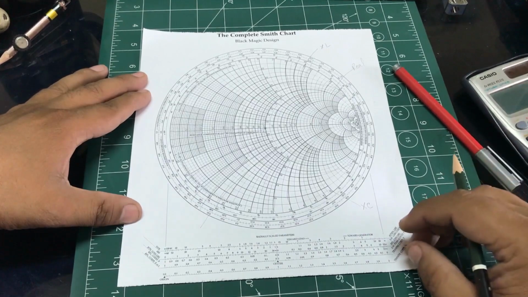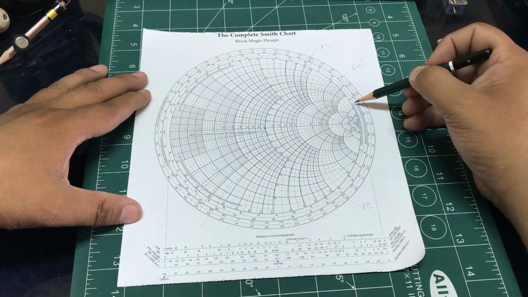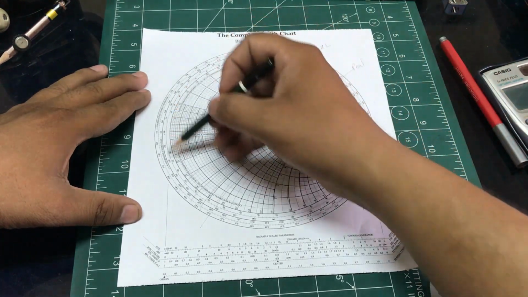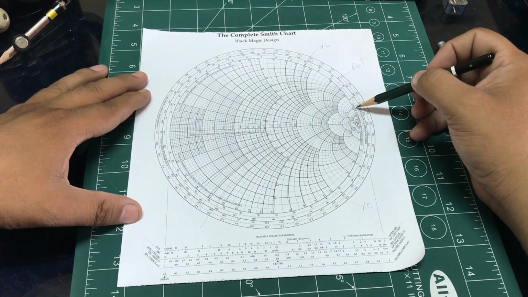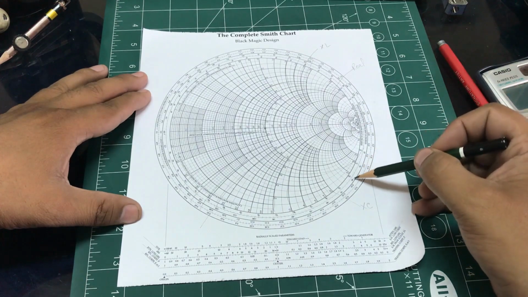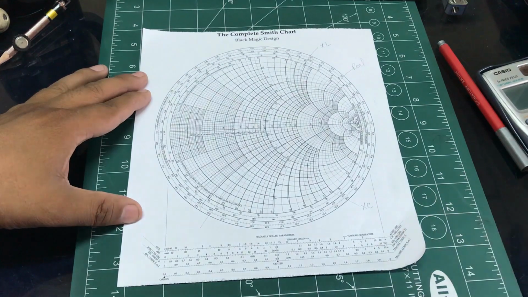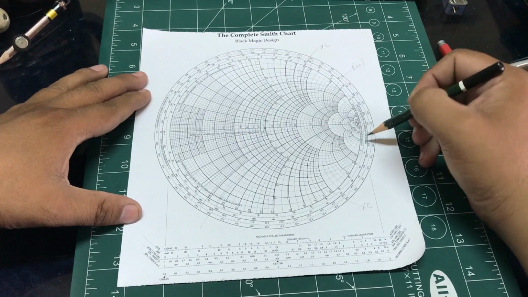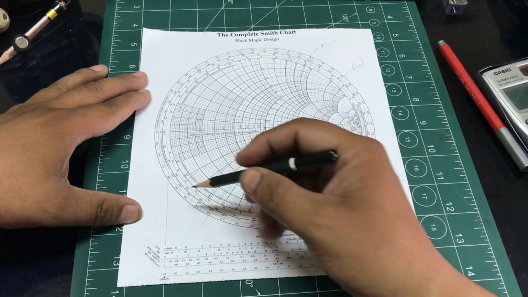There is also something else. Right here, you will see angles going across this. The first one is the angle of your transmission coefficient. These are the angles which represent your transmission coefficient, meaning how much voltage is going in. The next one states the angle of reflection coefficient.